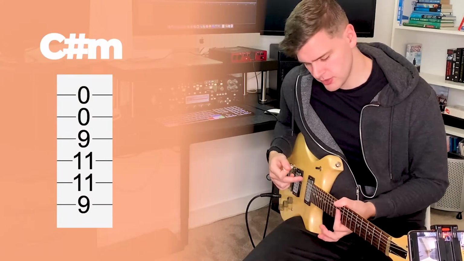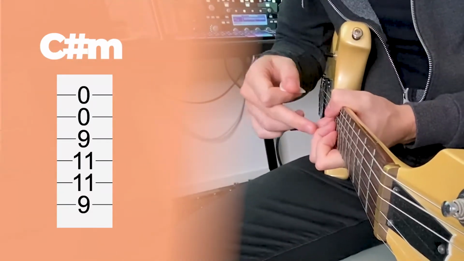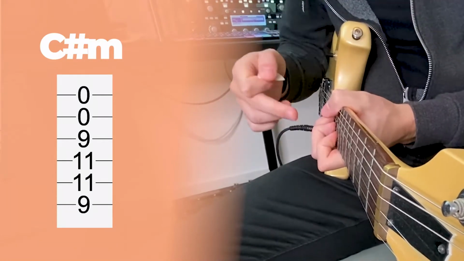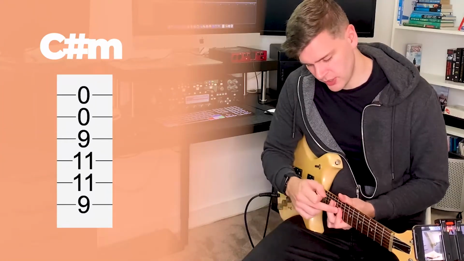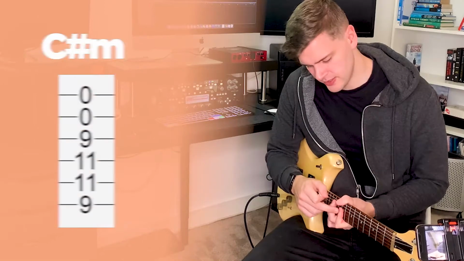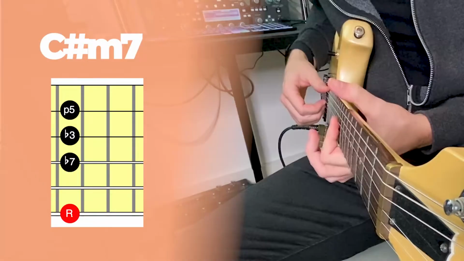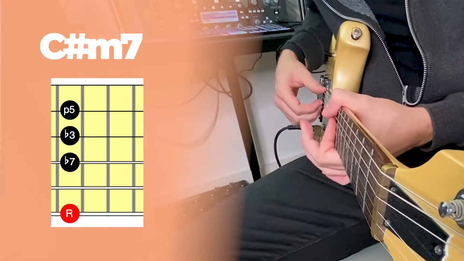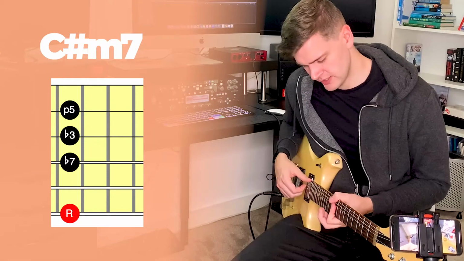Now I'm going to go to the C sharp minor, 2 frets up, and I'm going to do pretty much the same thing, except I don't need the major triad, I need a minor triad, which means that my middle finger lifts off, and my 1st finger is going to press down on strings 2 and 3. I could even press down just with 2 fingers and end up with a C sharp minor 7, which is totally fine in this case.